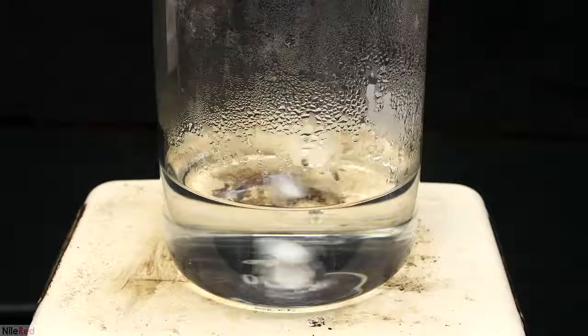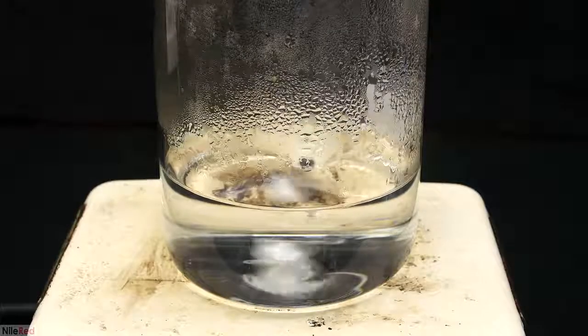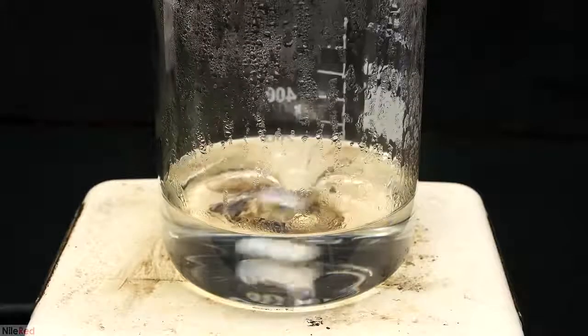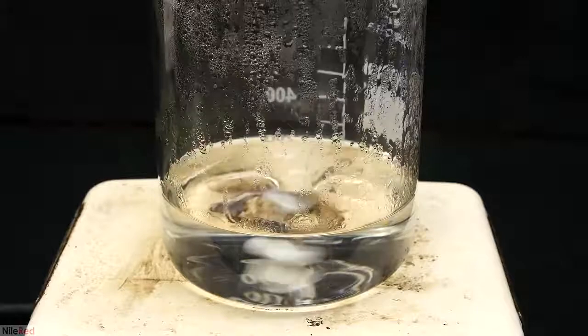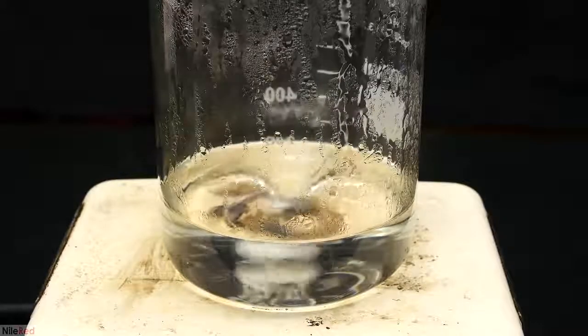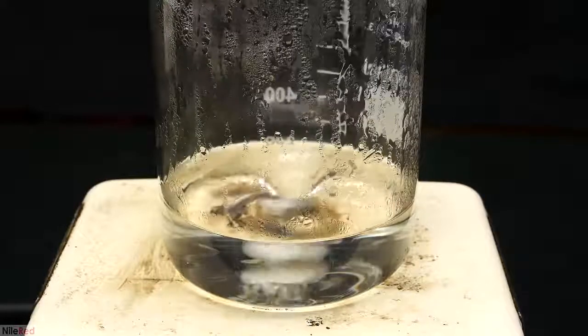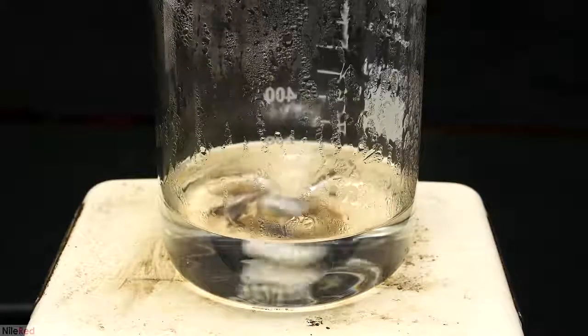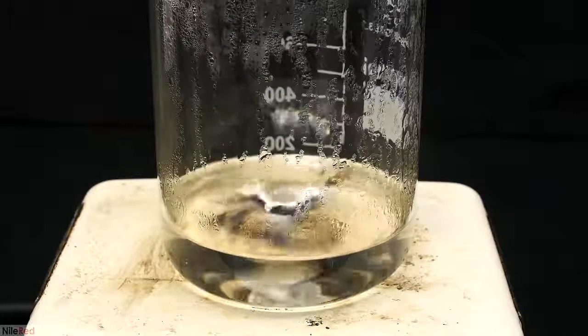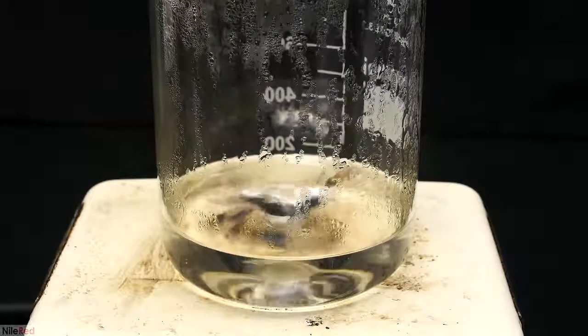With strong stirring, the hot plate is turned on, and I start to evaporate off the water. I kept the water hot here, probably around 70 or 80 C, and I didn't bring it to a full boil. Also, to speed things up, I used a fan to blow air over the top of the beaker. As the volume decreased, it slowly took on a yellow color, and eventually the solution became opaque.